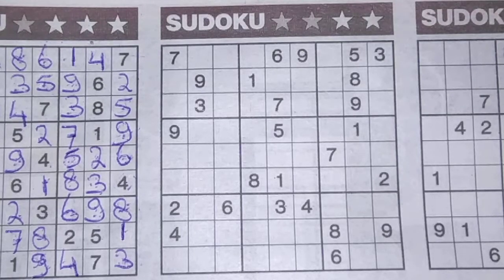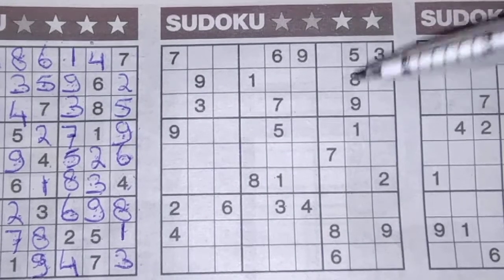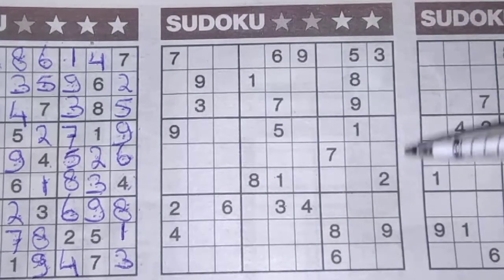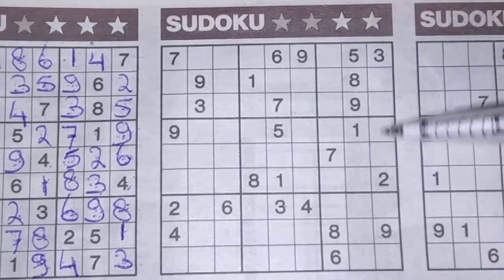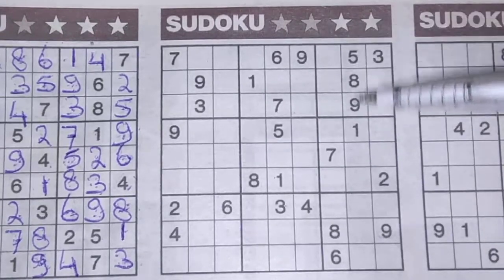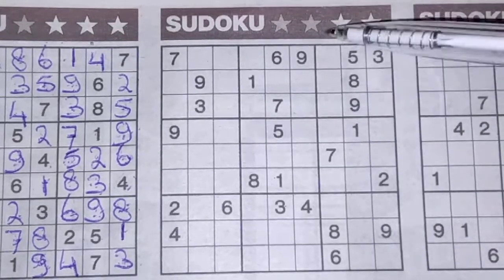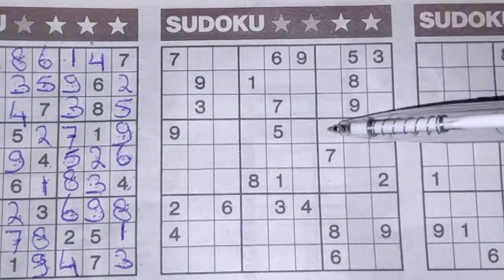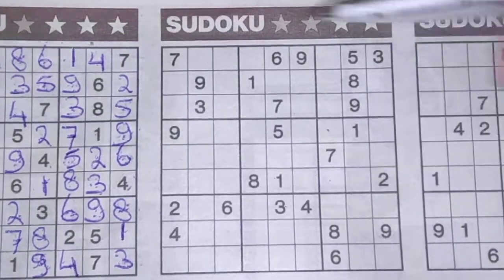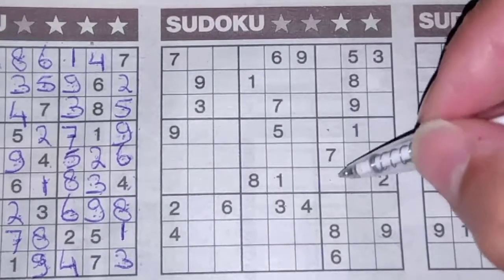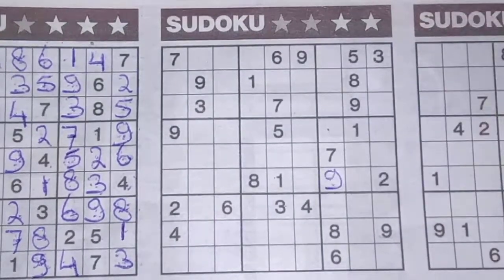Let me see which number I can use. Let me try the 9. I see a 9 in the last column, a 9 in the column next. So in that column, the only 2 places for the 9 should be here or there, but I see here 9, no 9 there. 9 should be here.